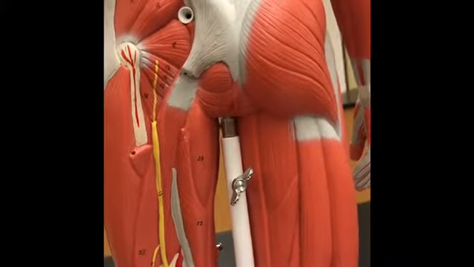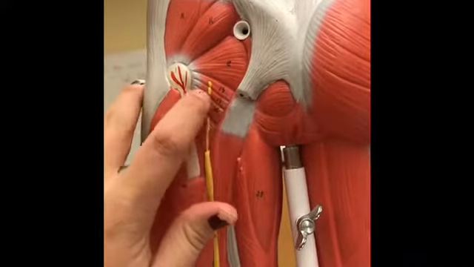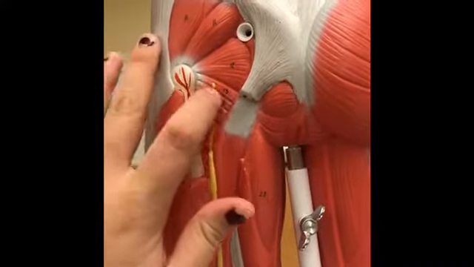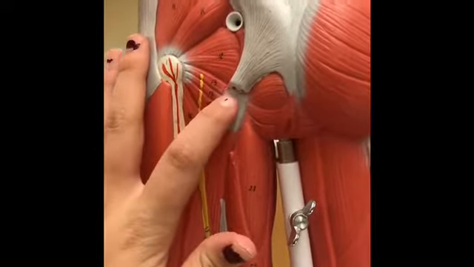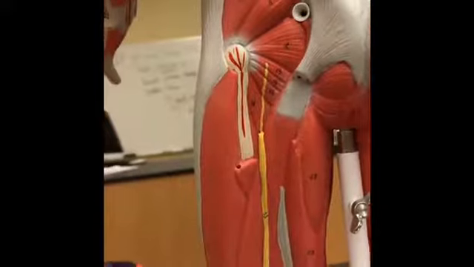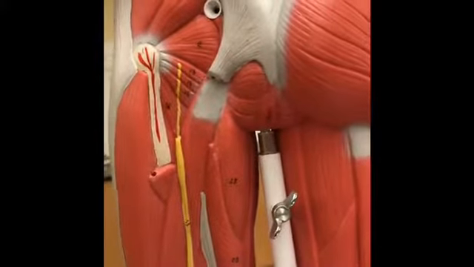The obturator externus is not shown on this, but it's going to be medial and deep to this number 14, which is the obturator internus. So it's going to be around in here. The action is the same as the piriformis.